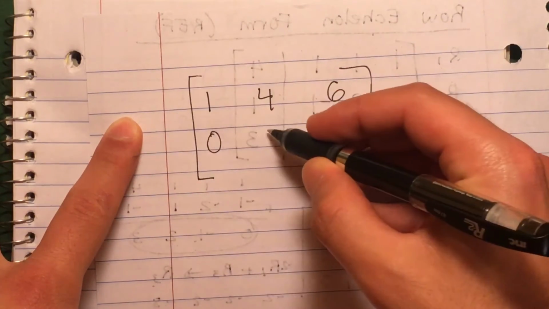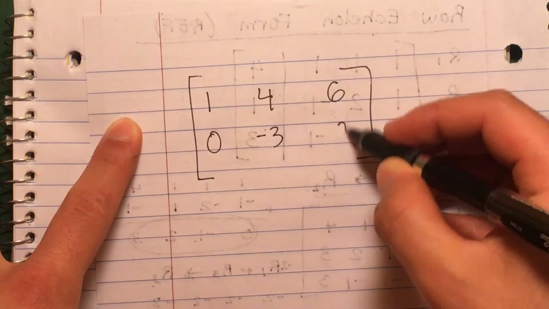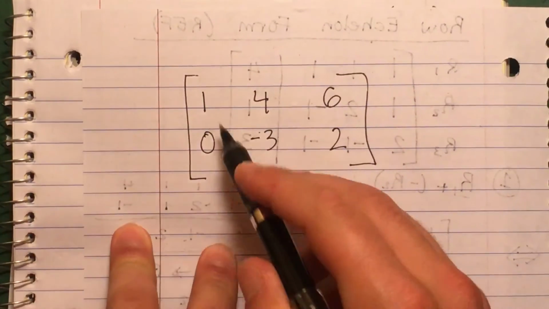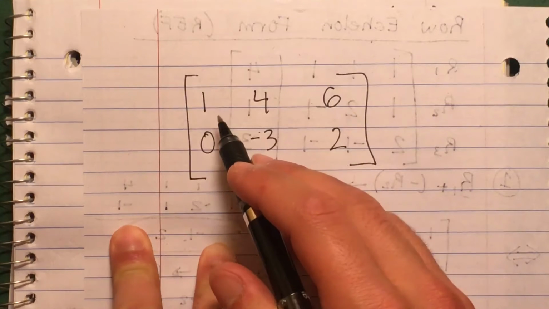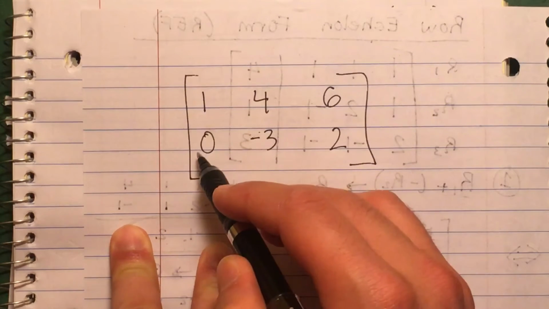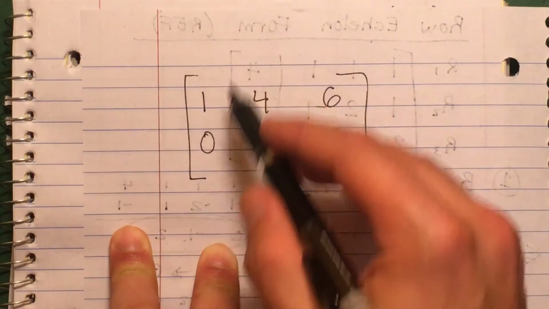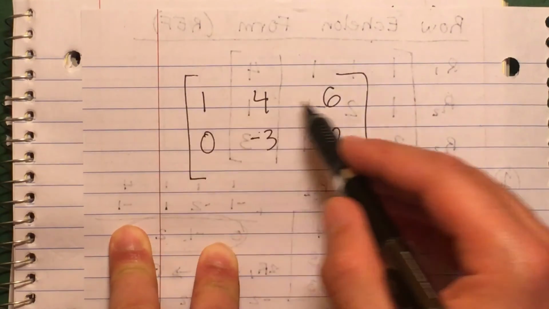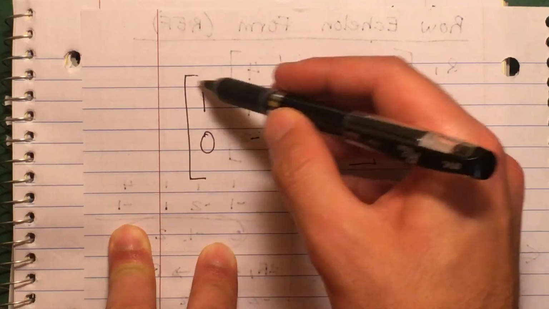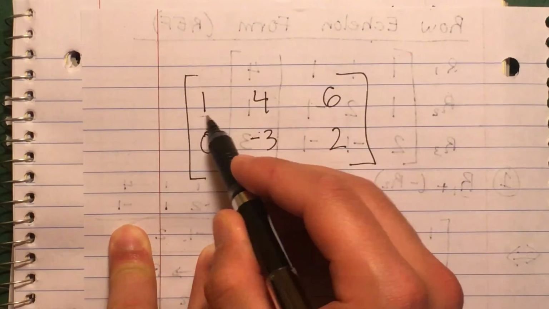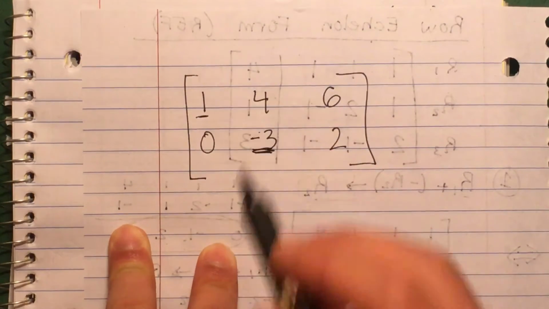You have 0, -3, and 2. So a leading entry is the first non-zero number in a row. These are rows, these are columns. So in a row, the first non-zero number is the leading entry.